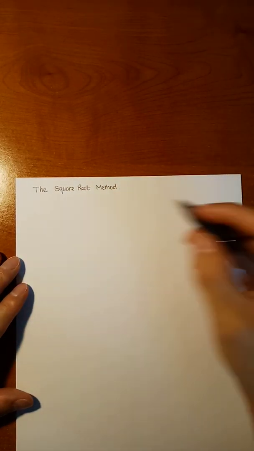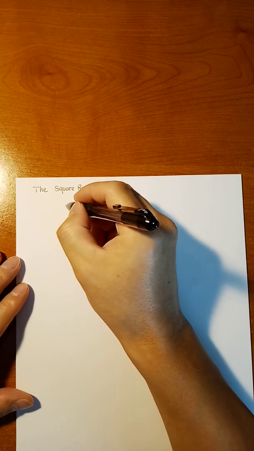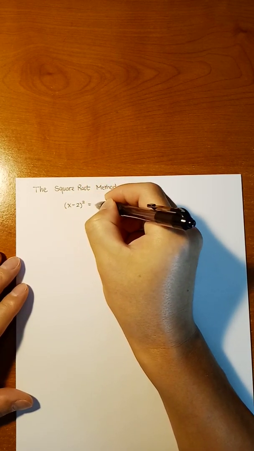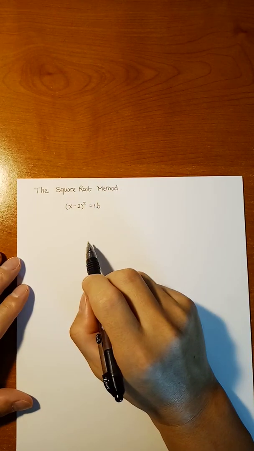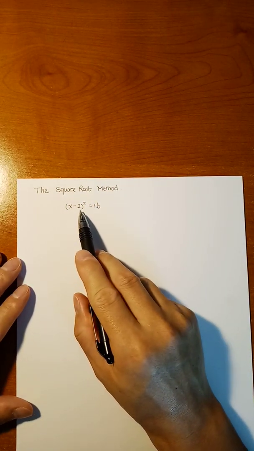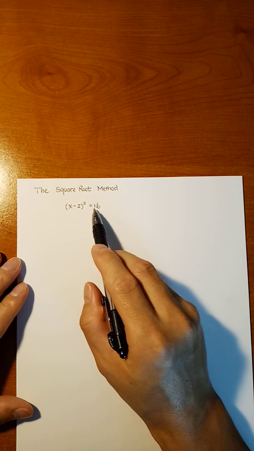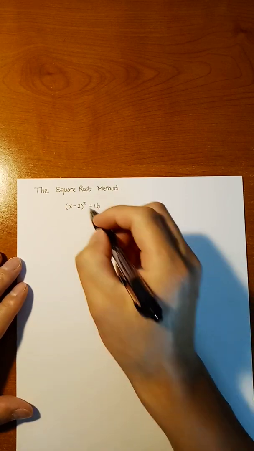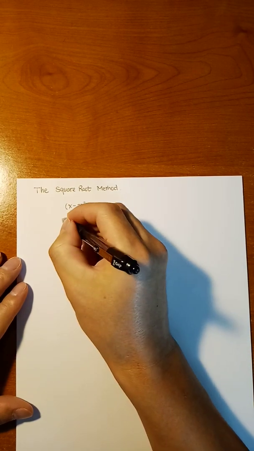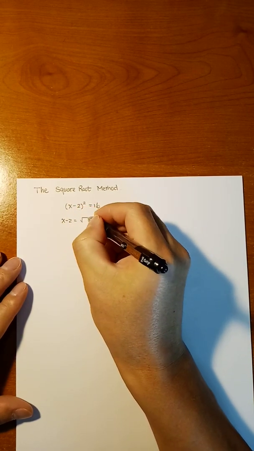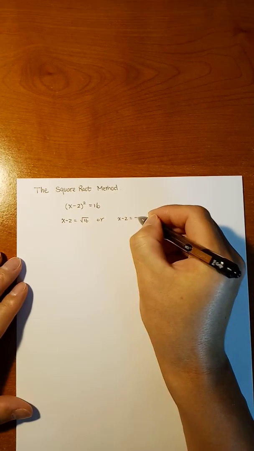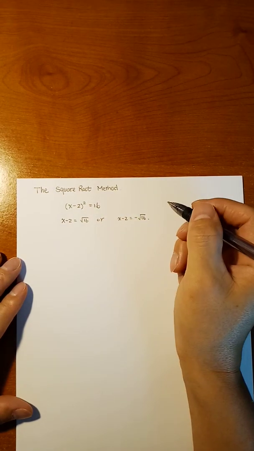Okay, so square root method, the last example was like this. If we have a quadratic equation like x minus 2 quantity squared is equal to a certain positive number, then what did we do? We just take the square root: x minus 2 is positive square root of 16, or x minus 2 is negative square root of 16, right?